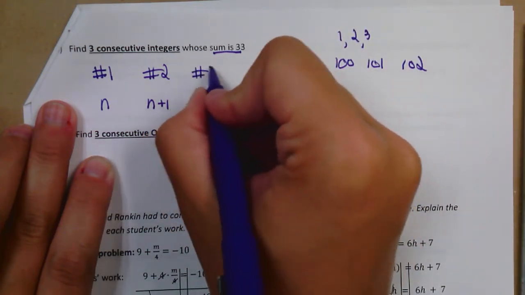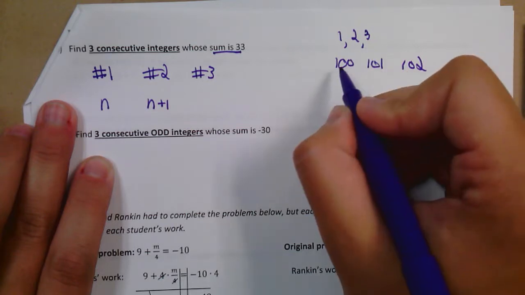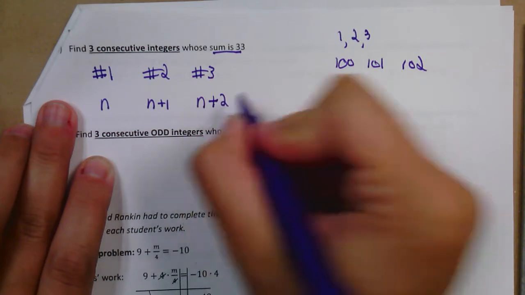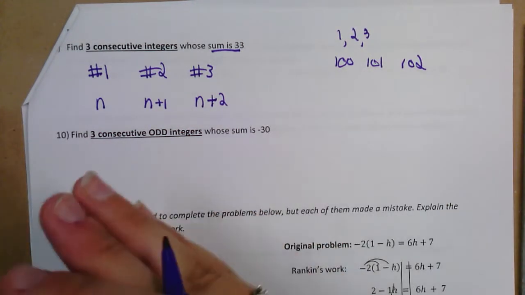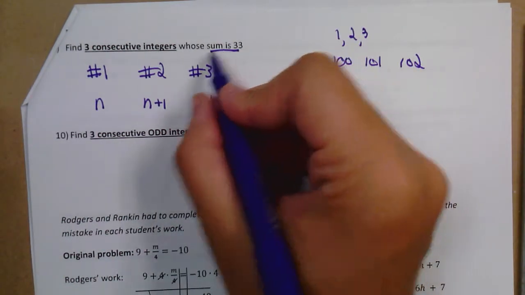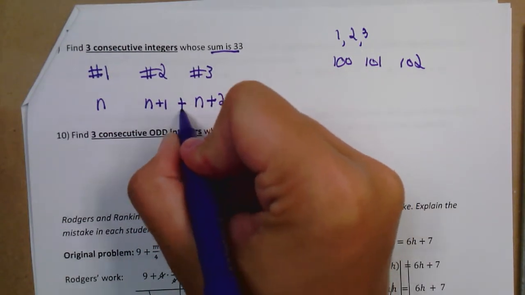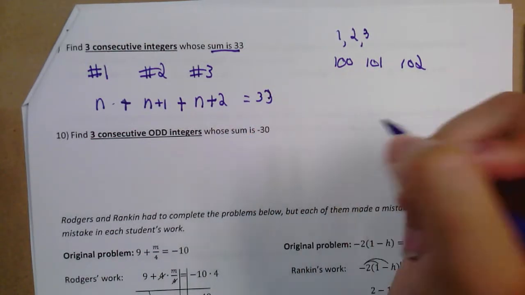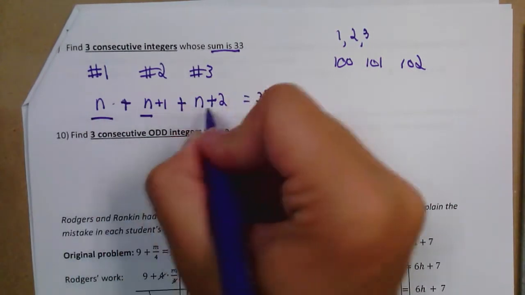And what about my third number? Well, my third number, I took that first number and I added 2. So I'm going to take my first number and I'm going to add 2. Whatever my numbers are in this world, I have n, n plus 1, n plus 2. Those are my 3 numbers. They told me that the sum of these 3 numbers equals 33. So if I go ahead and add these 3 numbers, should give me 33. Now that you have your problem set up, all you have to do is combine like terms. Here's an n, and n.